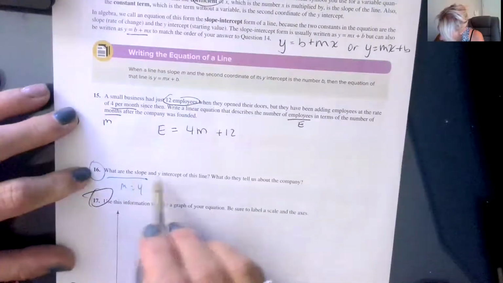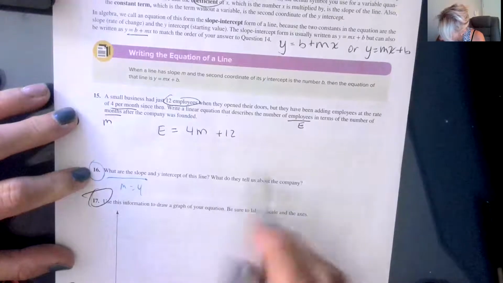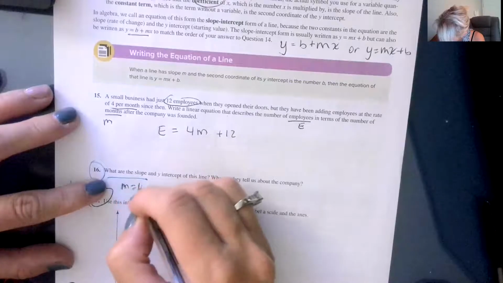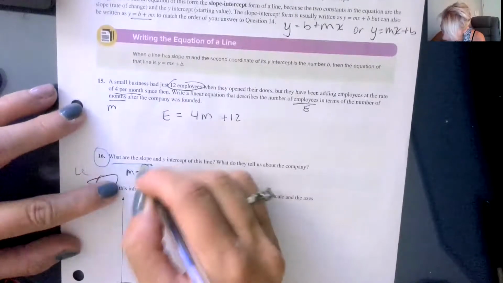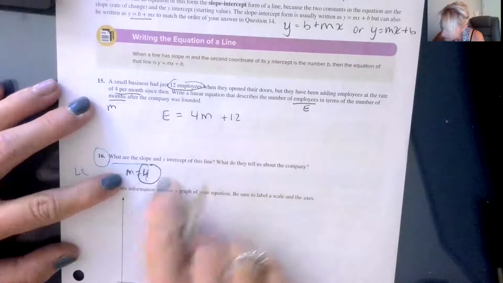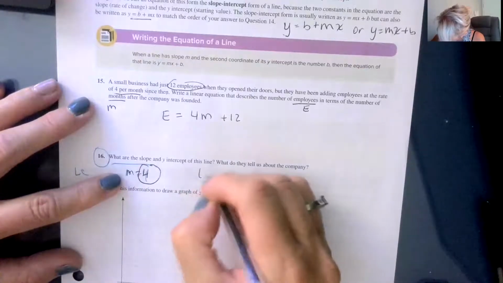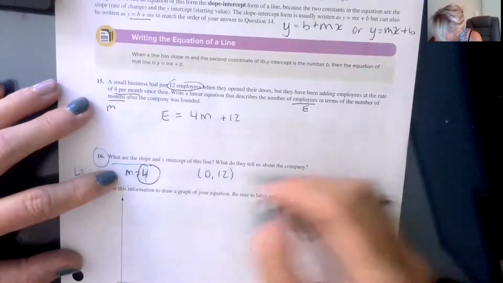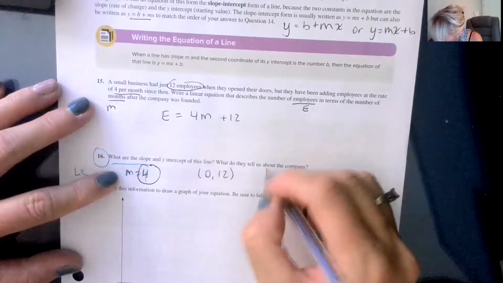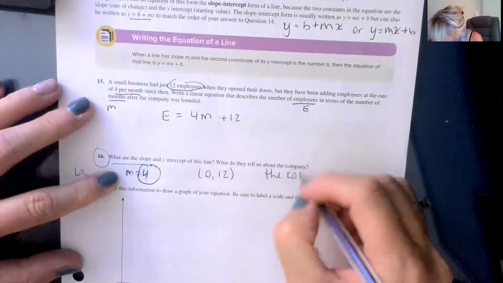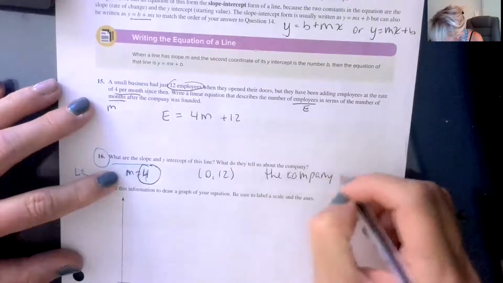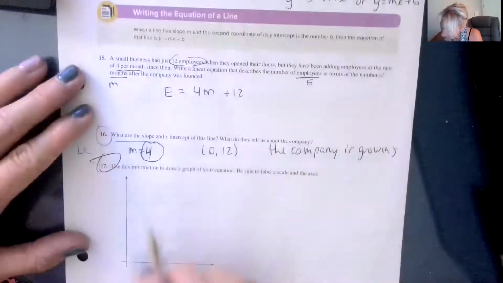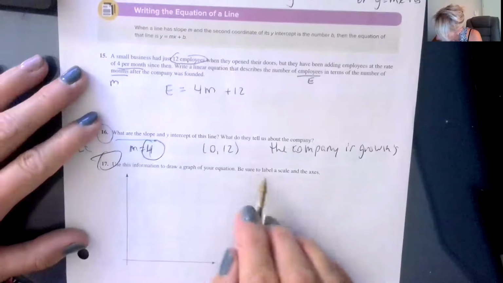16 says, what are the slope and y-intercept of this line, and what do they tell us about the company? So the slope is the 4. So just 4 is your lesson check for this lesson. And the y-intercept is (0, 12). And it says, what do they tell us about the company? The company is growing. That's good. And then it says, use this information to draw a graph of your equation. Be sure to label and scale.